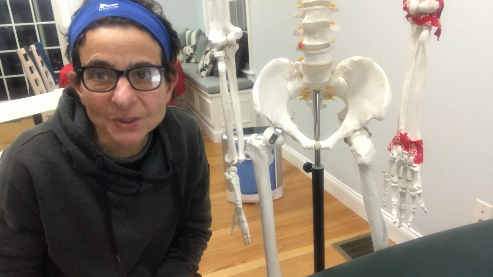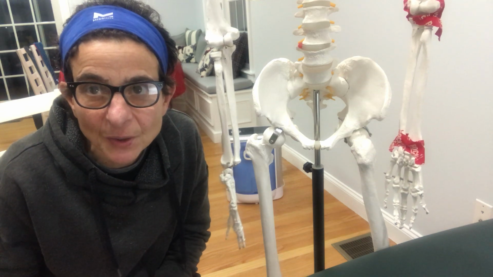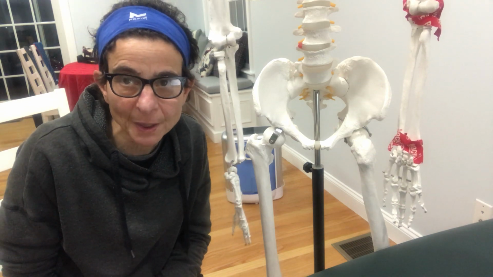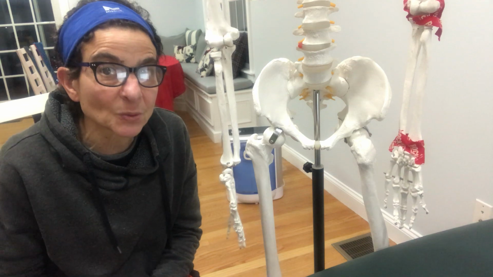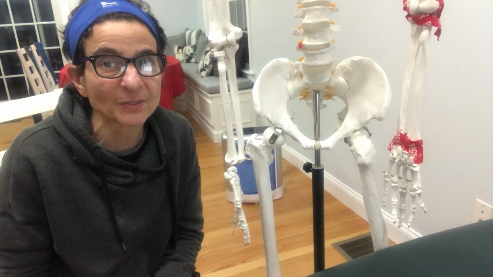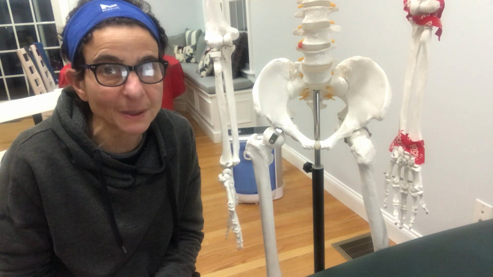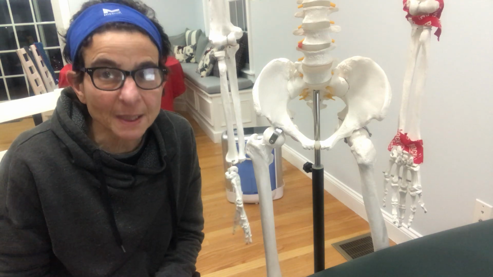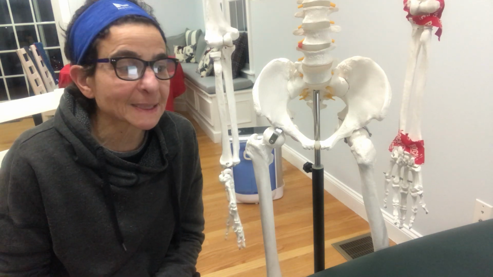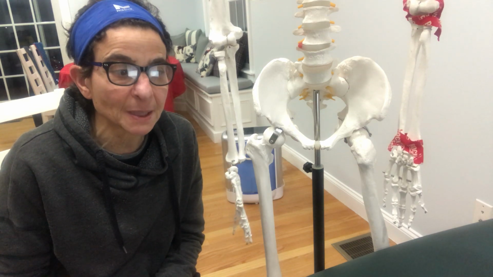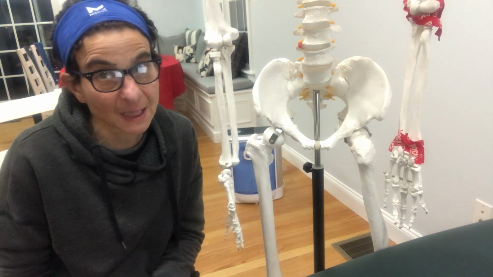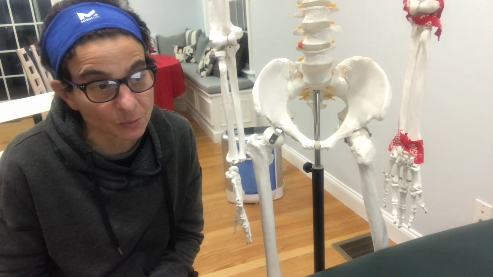So you got a flexor and an ulnar deviator, that's the flexor carpi ulnaris. You got a flexor and a radial deviator, that's the flexor carpi, remember carpi wrist, radialis. You've got an extensor carpi ulnaris, which extends and ulnarly deviates the wrist.